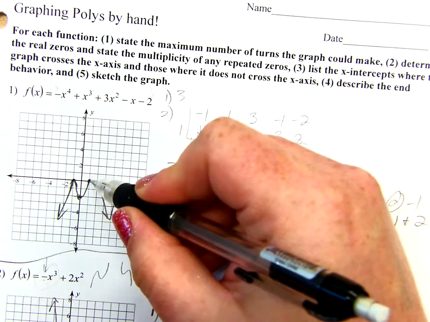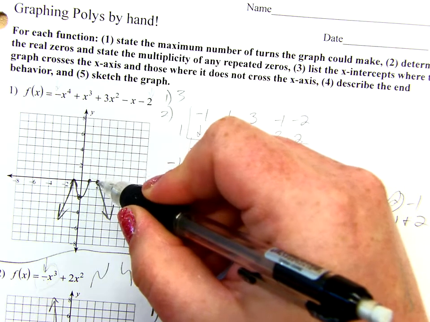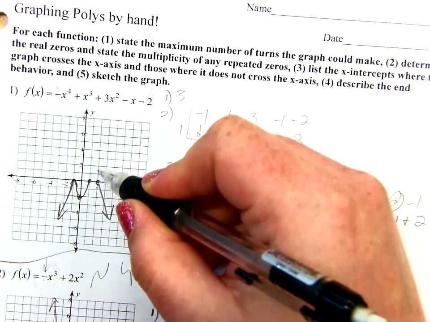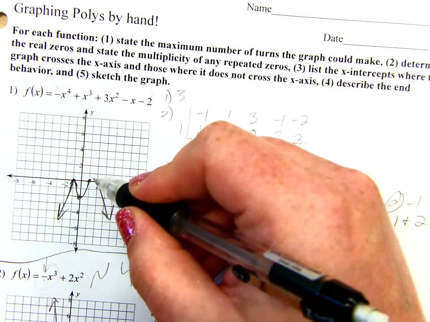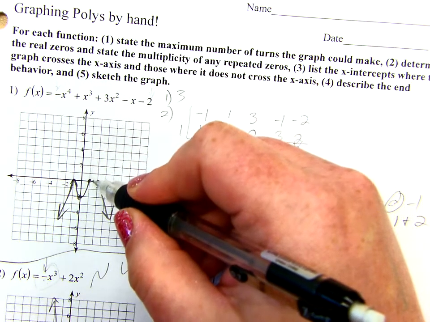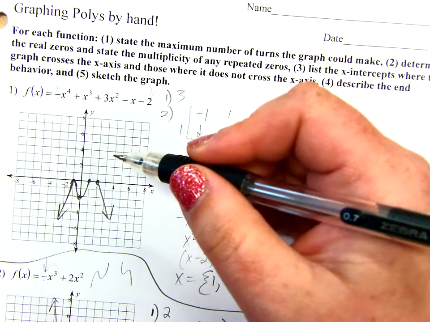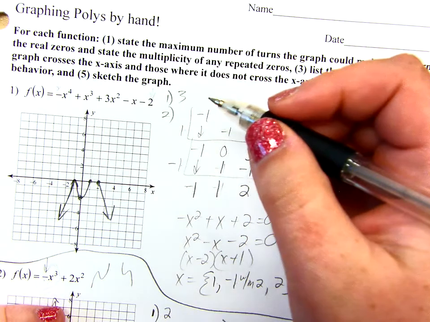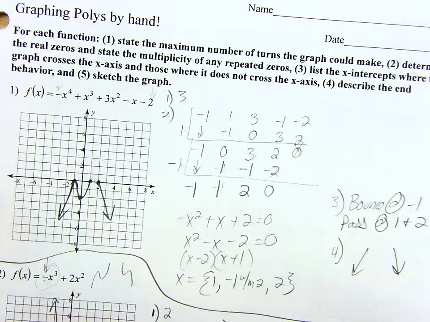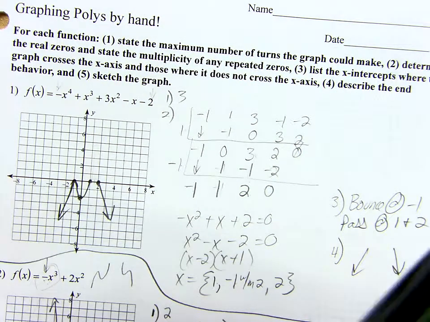Here's what I don't know. I don't know if this is going to be a teeny tiny little hump, or if it's going to be a big hump. So, I would love it if you plug in 1.5, just to see how high do I go. But remember, you have a calculator at your disposal.